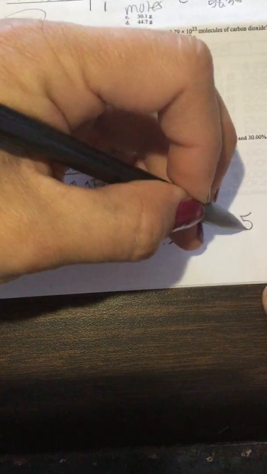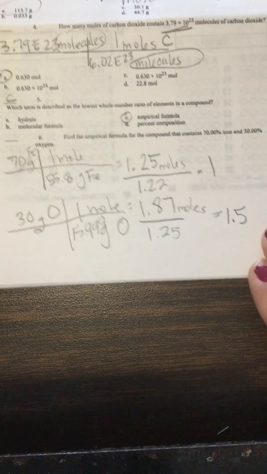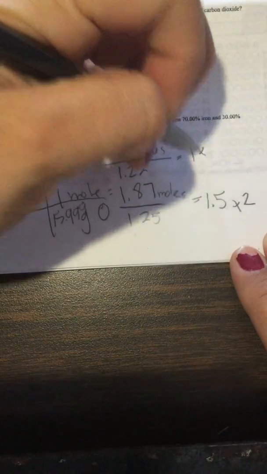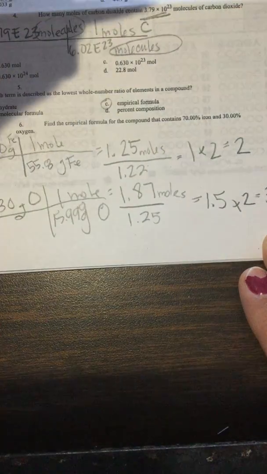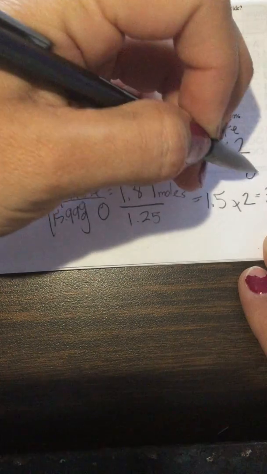When I divided this one, I got 1.5 as my new subscript. Can we leave 1.5 there? No. When it lands on a half number like that, what do we do? We multiply both of them by 2. So the new subscript for iron, it's Fe2O3.